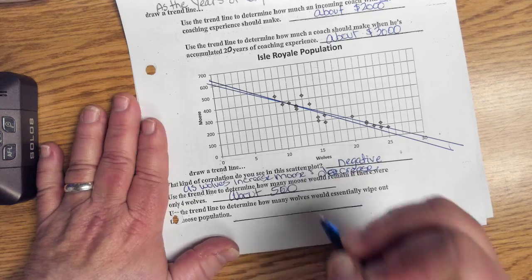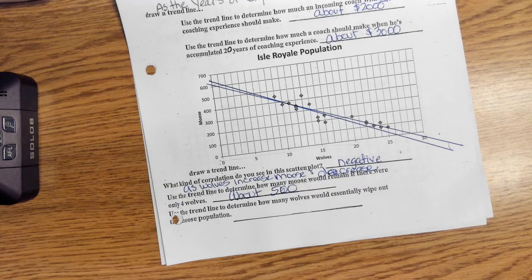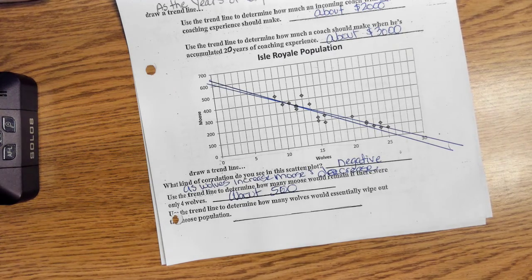Mine is different. Mine would be about 650. She said that they were going to be different. They're going to be a little different. Hopefully you're close enough, all right? I got 550. And you're going to get better at this with a little bit of practice.